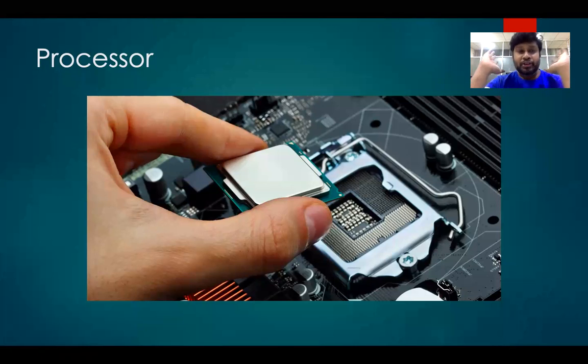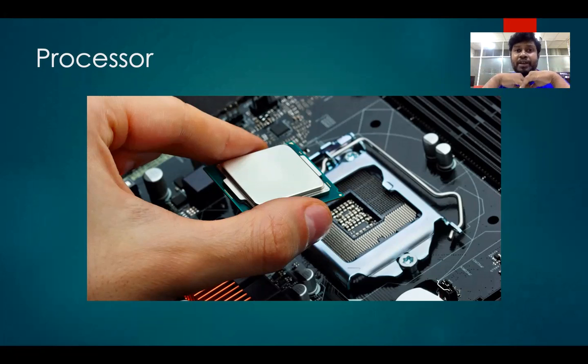Basically, okay. Let me compare this with our human body. So how can you hear me? Through your ears. That means you are getting sound into our body, into our brain through this. This is called input. You get something in. How you talk, that is output. So you give something out, that is called output.